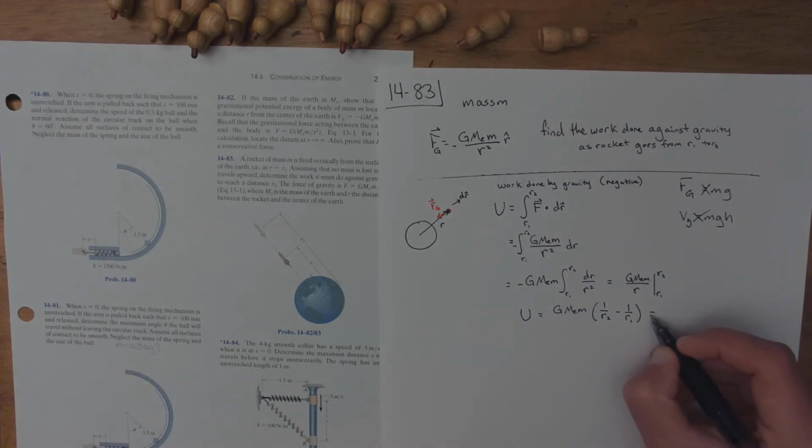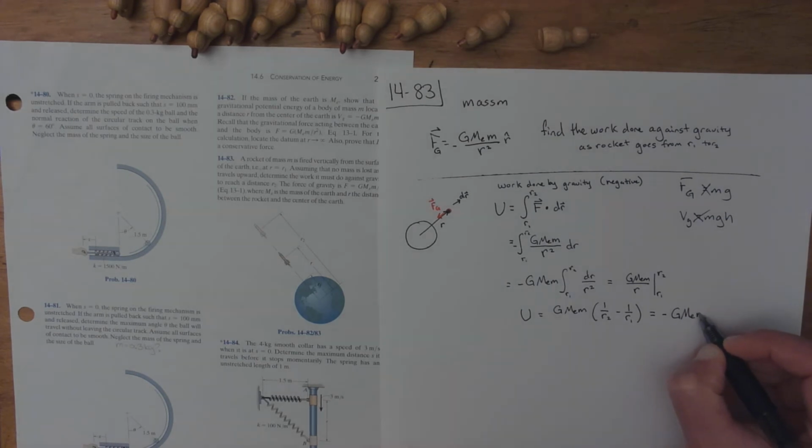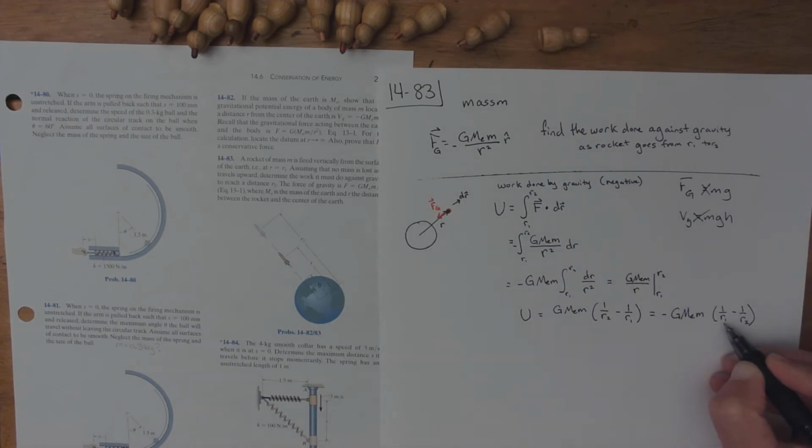So I'm going to rewrite this as minus G times the mass of the Earth times the mass of the rocket, times 1 over r1 minus 1 over r2. Because r1 is smaller, 1 over r1 is greater than 1 over r2, so now the quantity that I have in parentheses is positive, so the work done by gravity is negative.